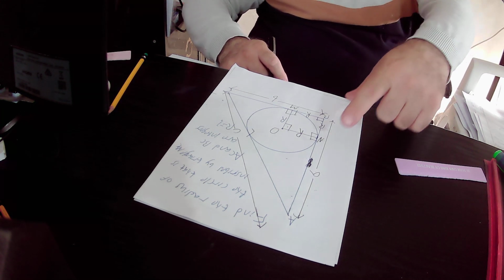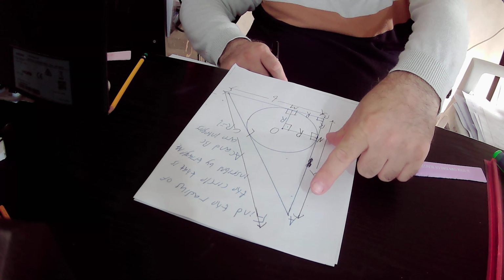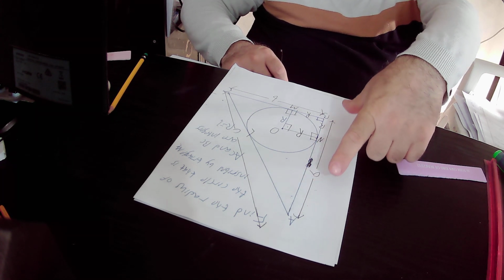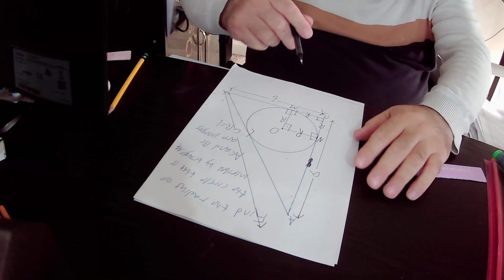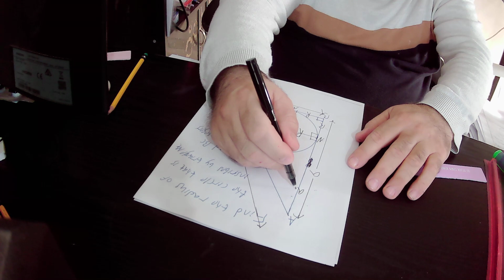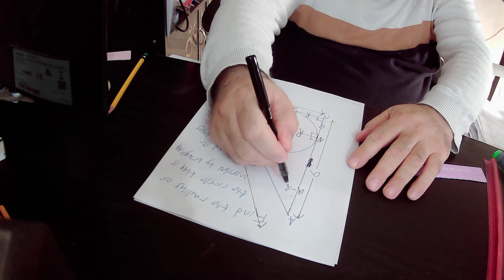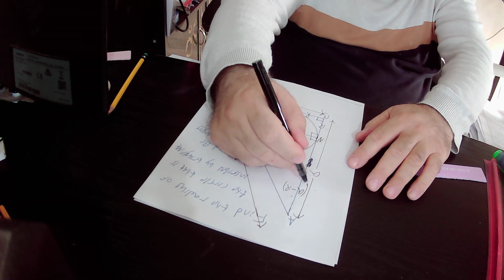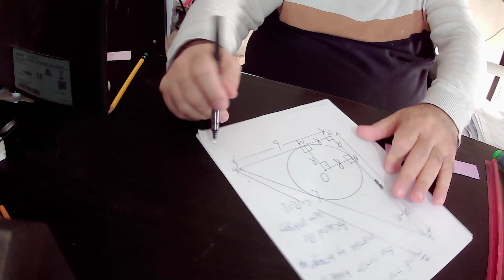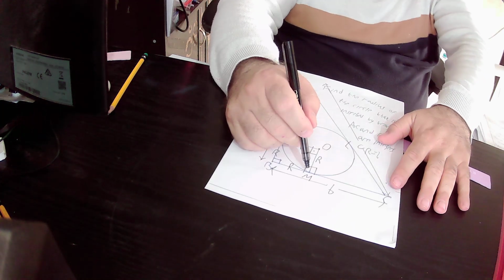What is the length of line segment AN? Here, from the drawing it is very easy to see that AN equals AB minus MB. AN equals AB, that is A, minus MB, that is R. So in conclusion, AN equals A minus R. Likewise, we find the length of line segment MC.